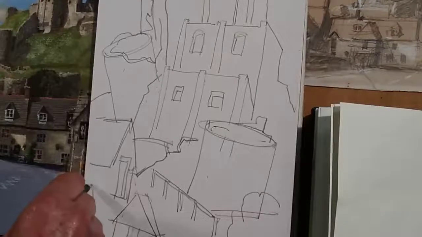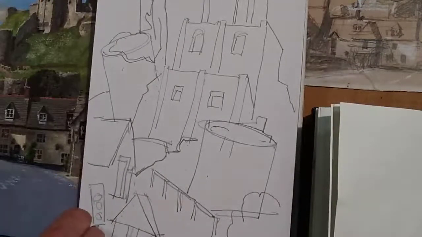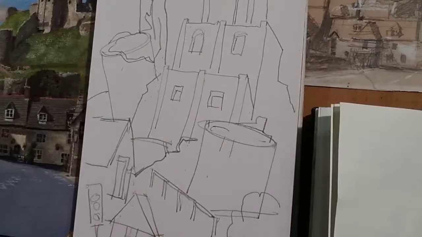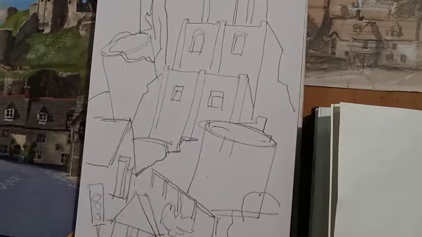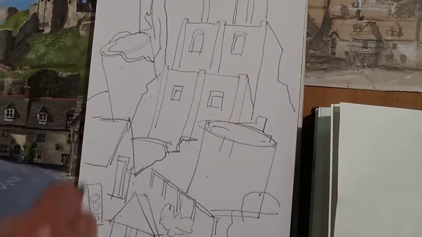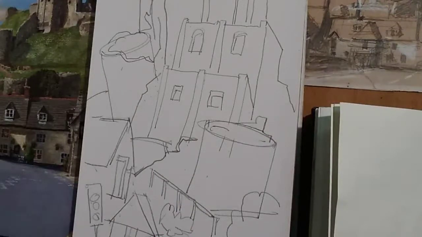You've even got traffic lights. And tree shapes. So we've got lots of shapes going on there. We could repeat a few more, but maybe that's enough just to show a method of working.